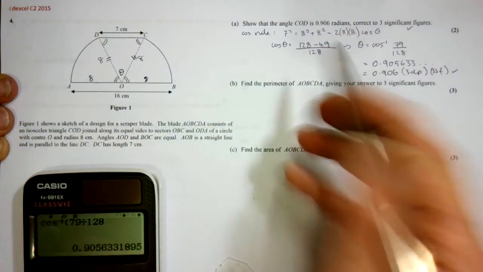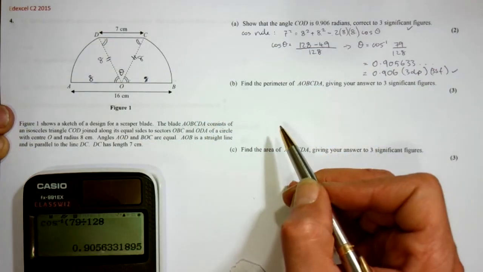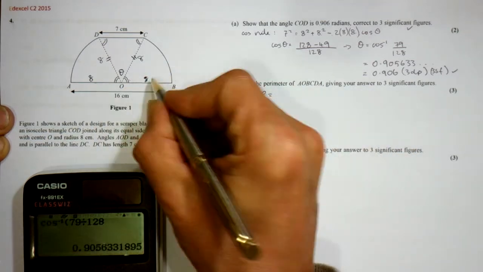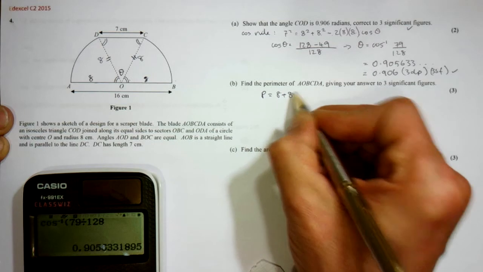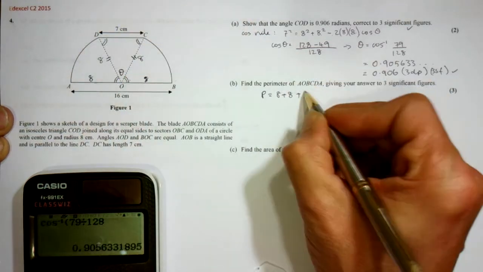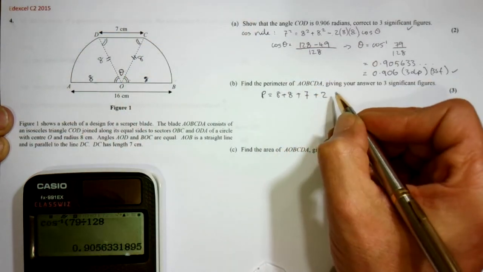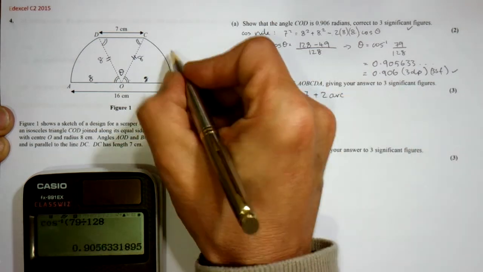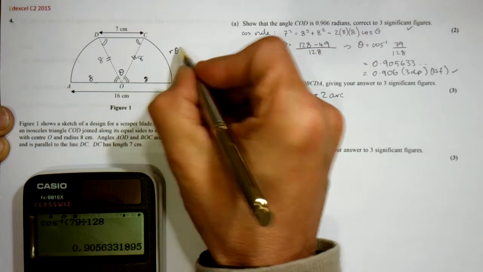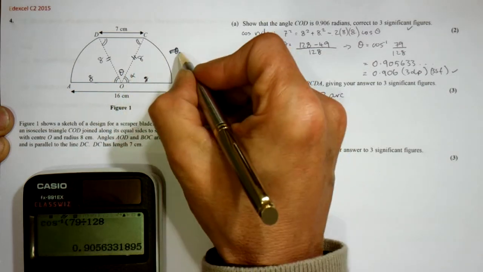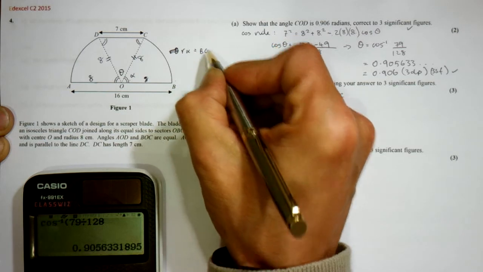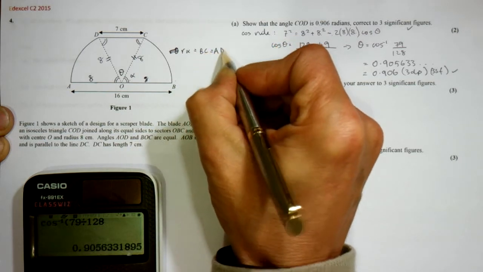Hooray! Find the perimeter of this, give your answer to 3 sig figs. So the perimeter P is equal to 8 plus 8 plus the 7 plus 2 lots of arc. And the arcs are r theta. Well, not theta, let's call it alpha. R alpha equals BC, and that's equal to AD.